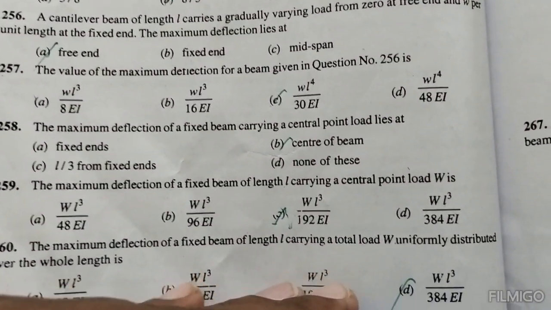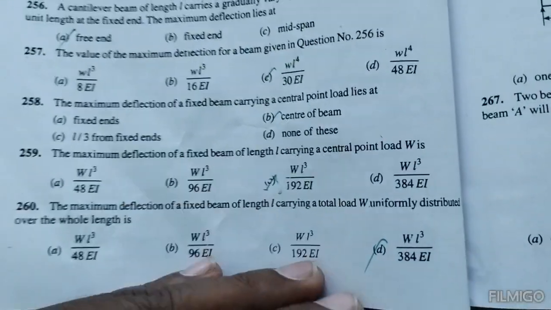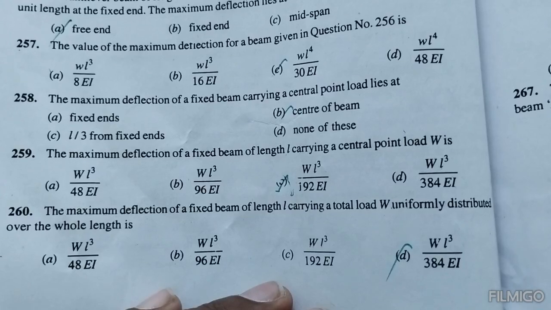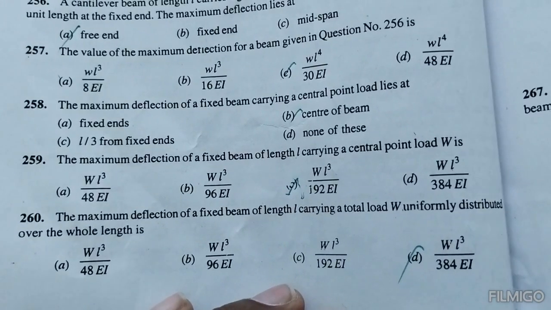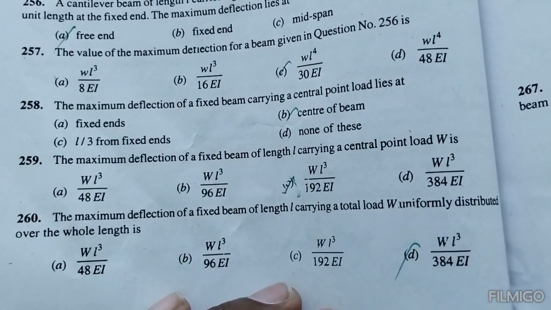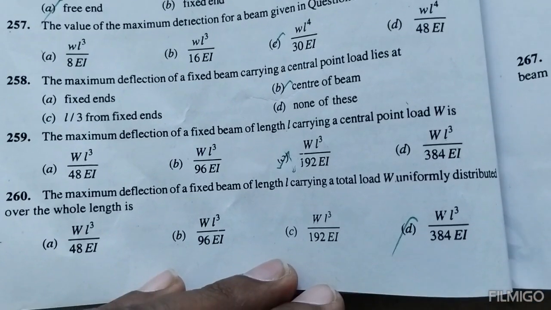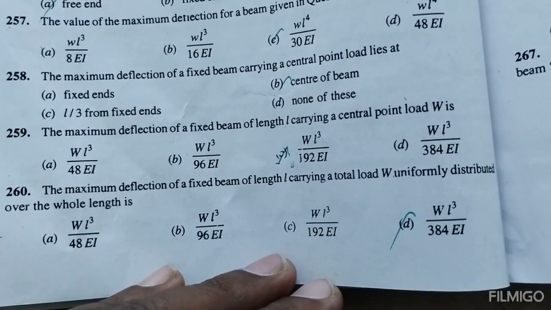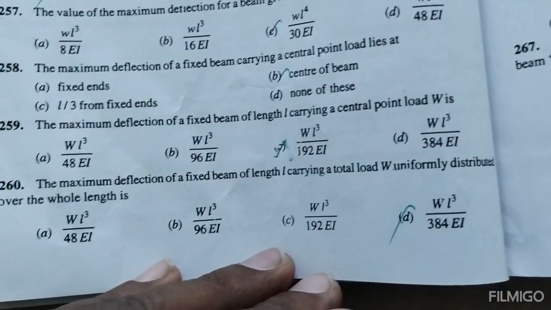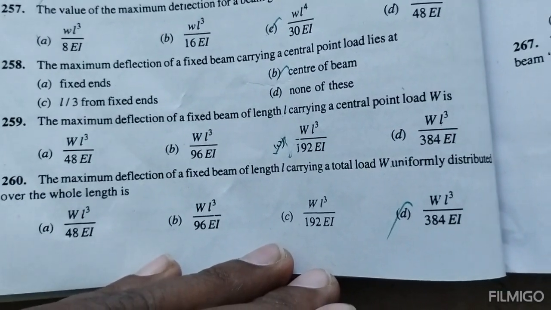The maximum deflection of a fixed beam carrying a central point load lies at the center of the beam. The maximum deflection of a fixed beam of length L carrying a central point load W is WL cube by 192 EI. The maximum deflection of a fixed beam of length L carrying a total load W uniformly distributed over the full length is WL cube by 384 EI.